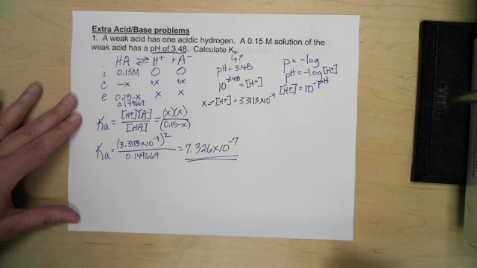And because it's a K, it has no units. We have worked a weak acid equilibrium.